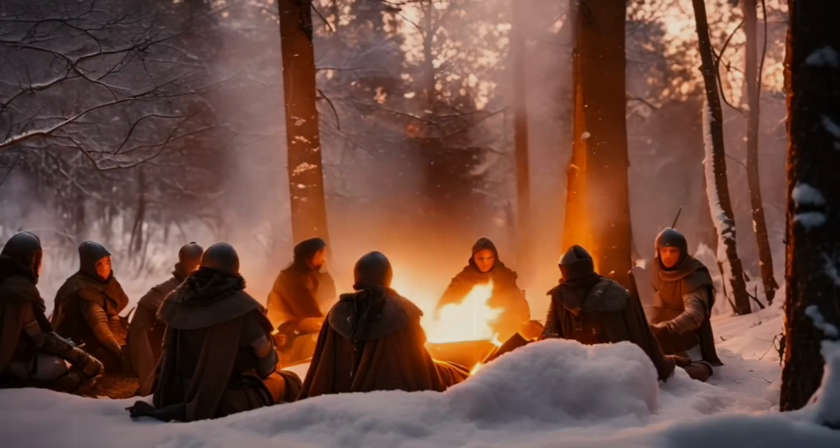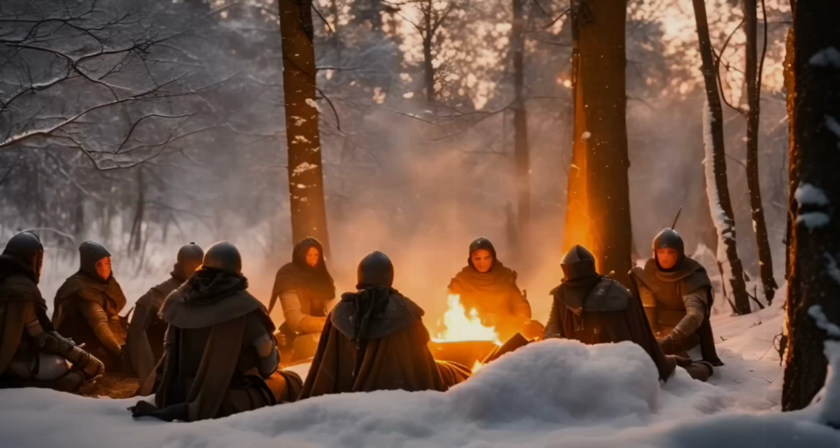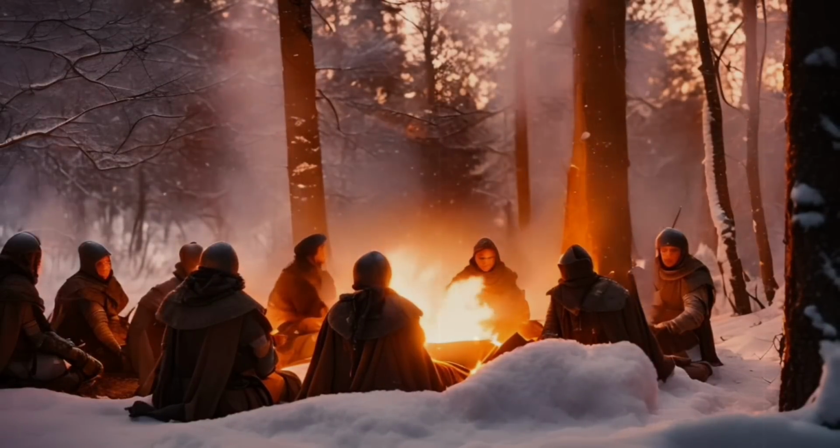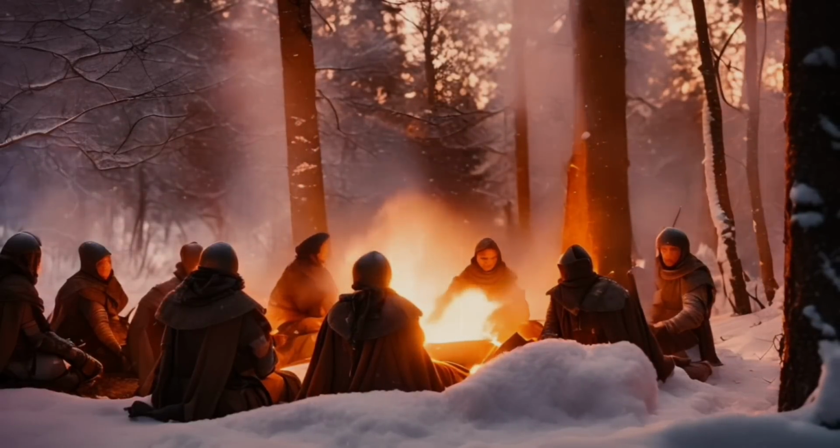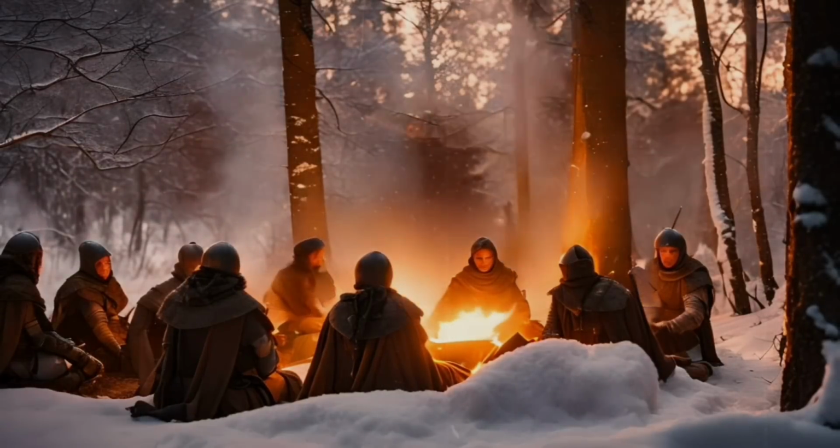But the reign of Justinian I also had some negative aspects. Justinian's wars weakened the empire economically. In addition, his religious intolerance led to tensions within the empire.